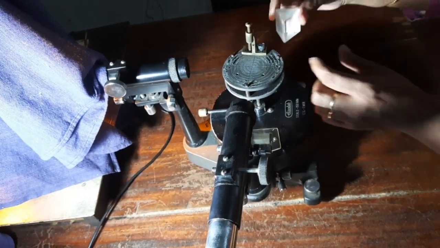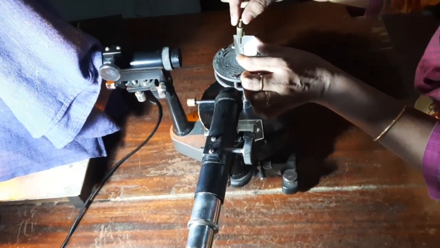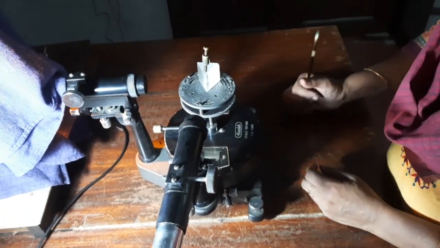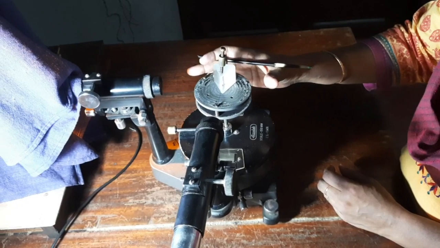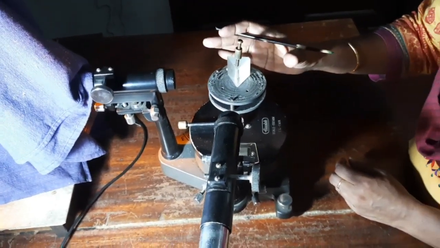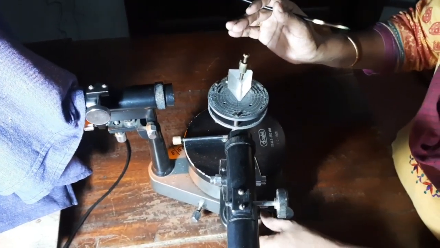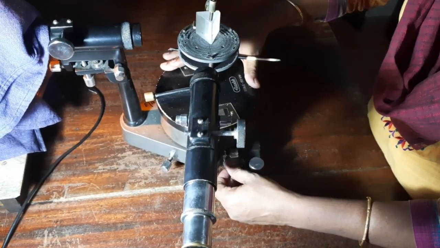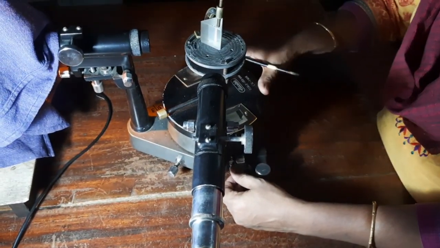Now I will mount the prism on the prism table, and you can rotate the prism table, or the correct procedure is to release the vernier table and rotate the vernier table rather than the prism table.